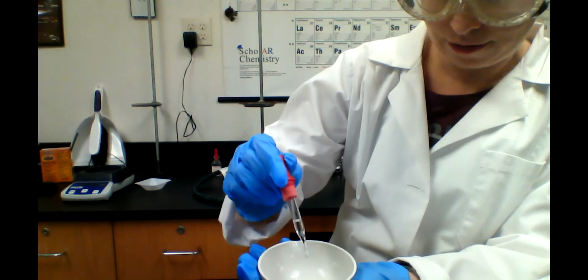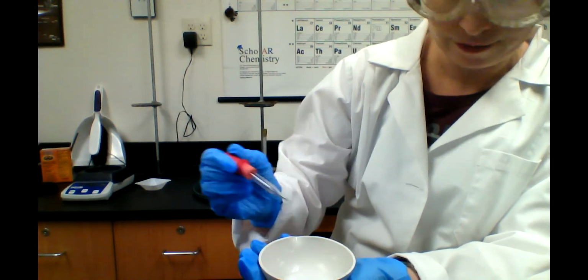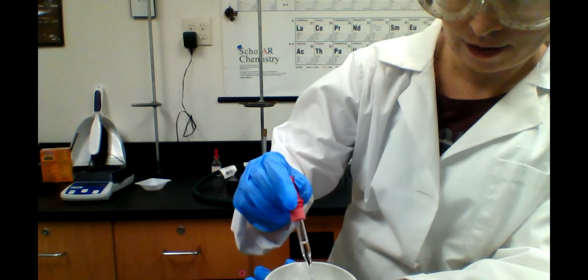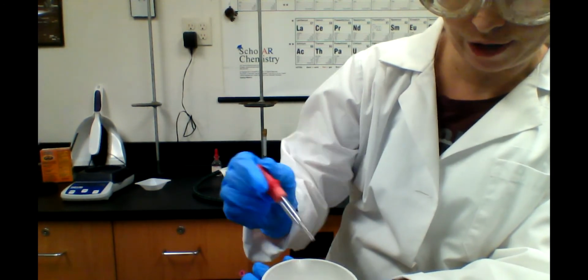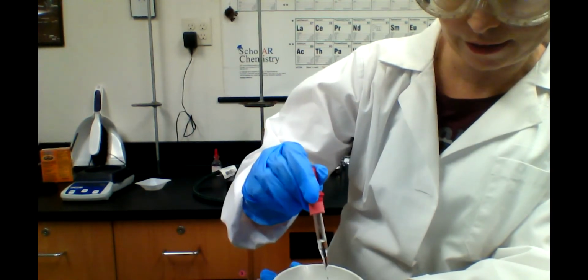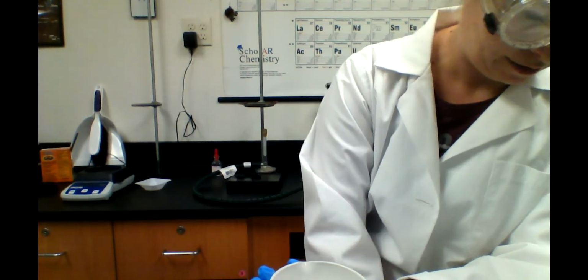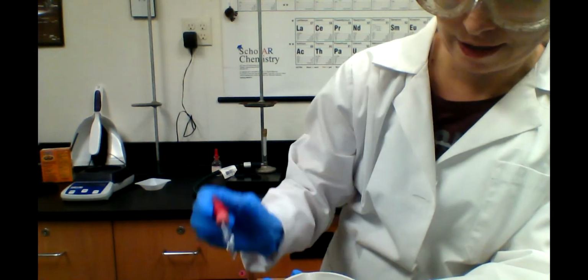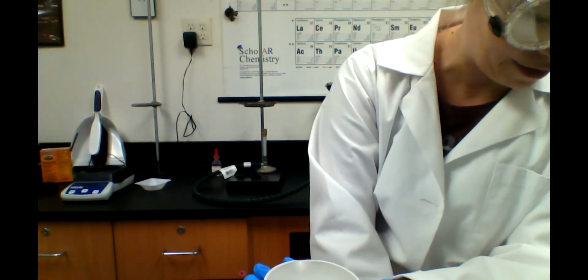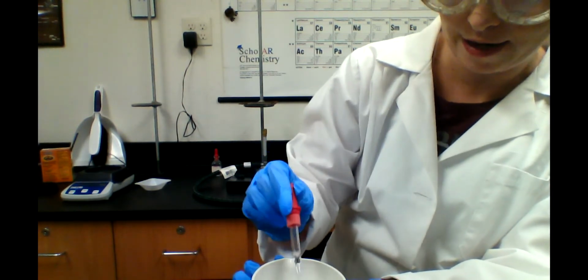We got 1 molar HCl in our approximately 1 gram of our baking soda here. I can tell I'm not very close. There's a lot of bubbles still going on, so I'm just adding a dropper full at a time.